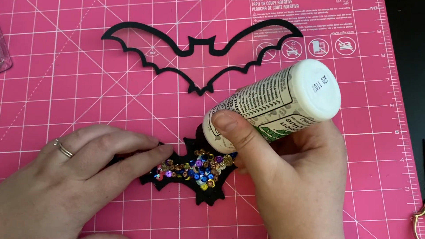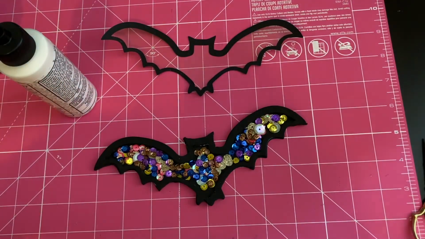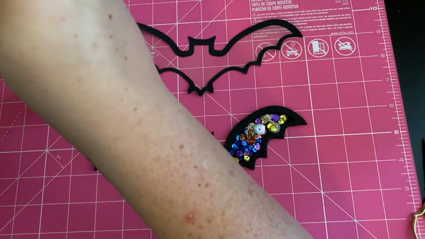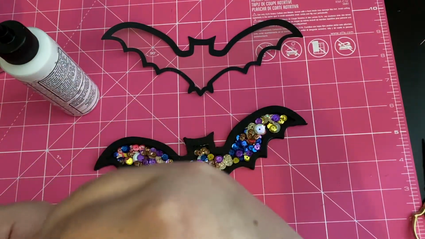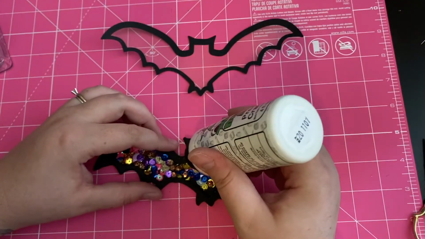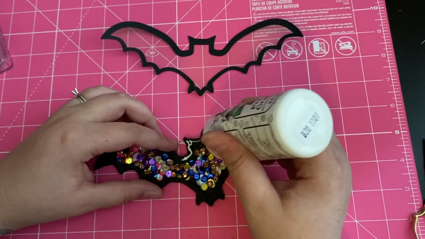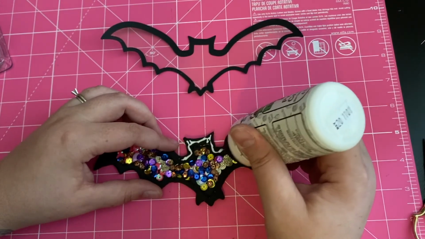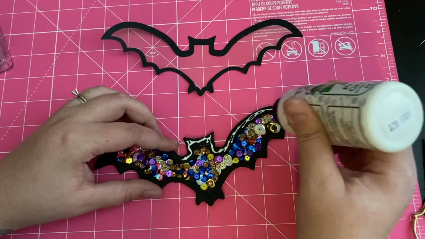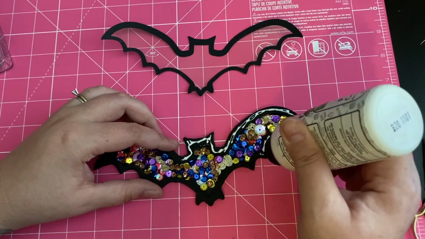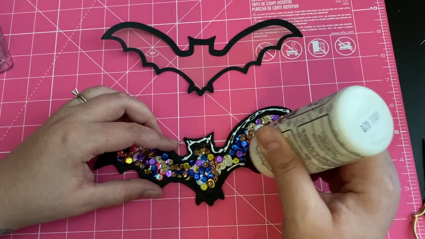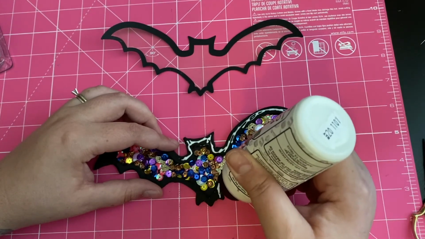Come on. So we're just going to be generous with the glue again. Make sure you don't get any of the sequins.